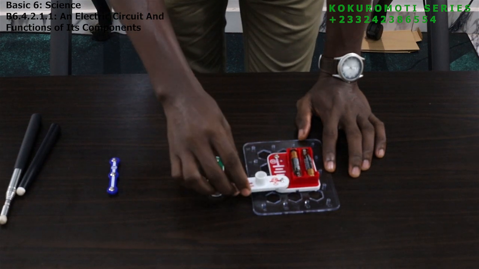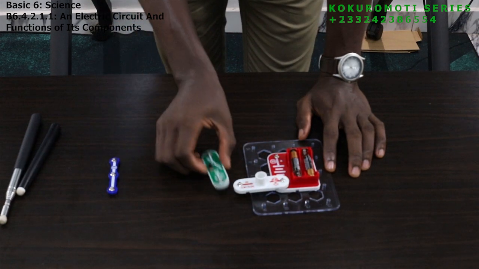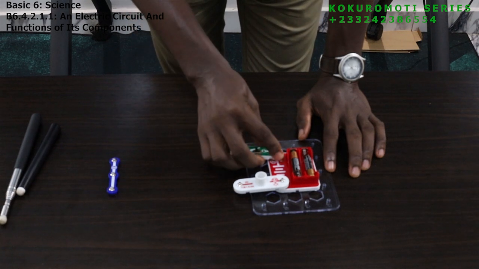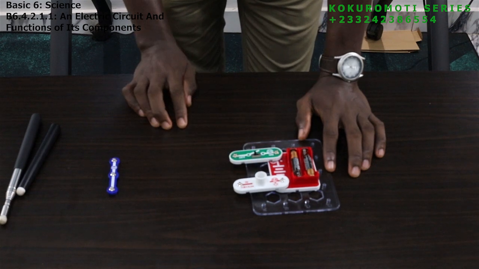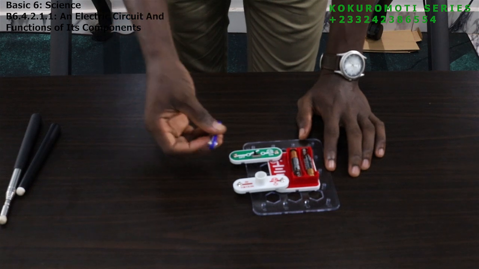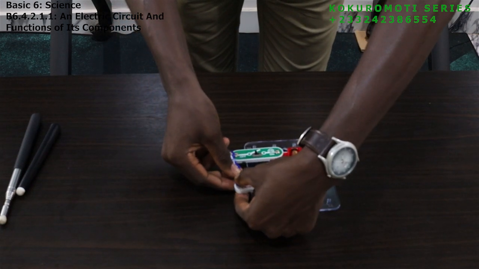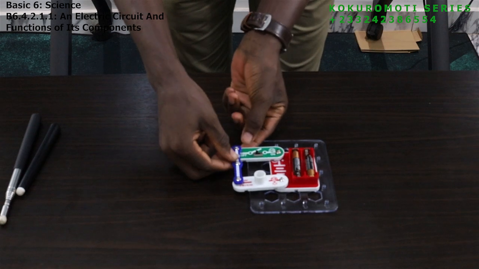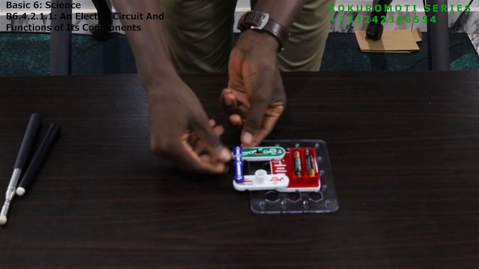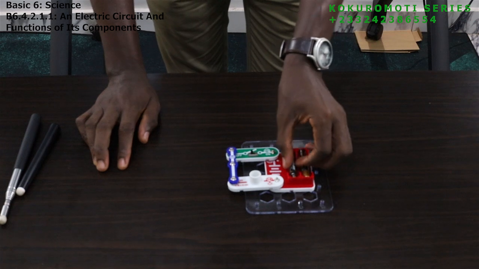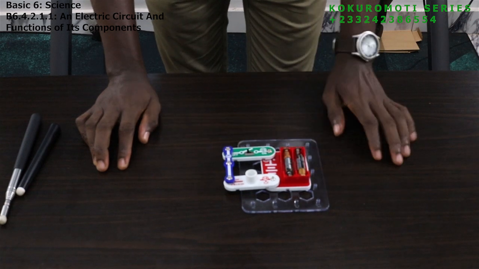So it is fixed. This is our switch. Let's connect it. This is our connecting wire. Let's get it connected here. So you see all the four components are connected.